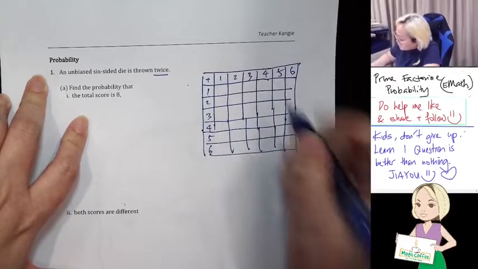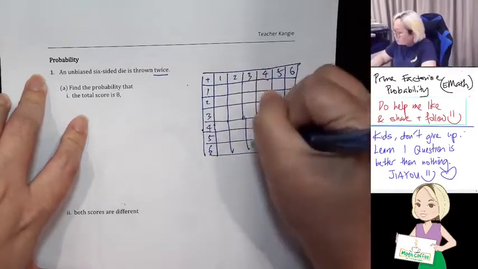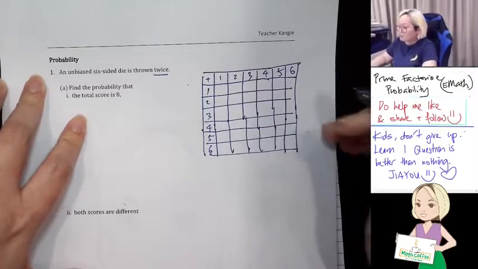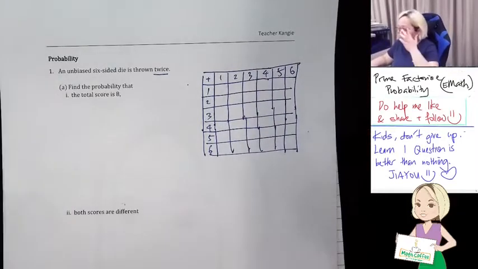So with this, you'll be able to see what is the total score of the two throws.